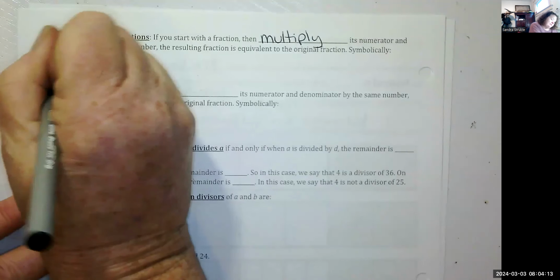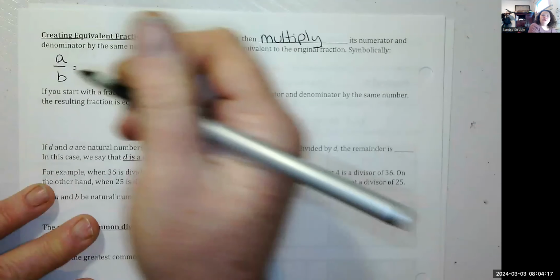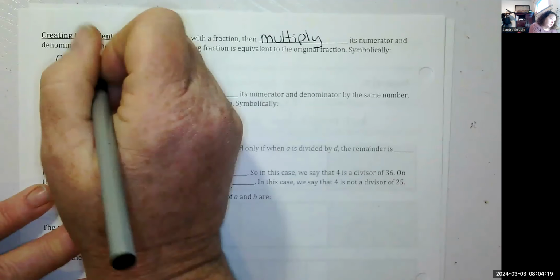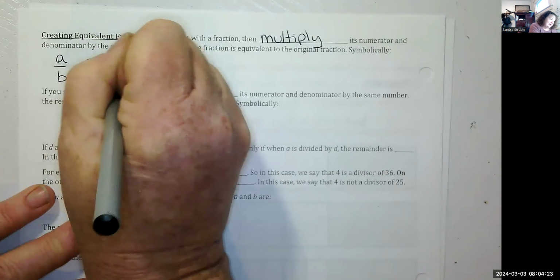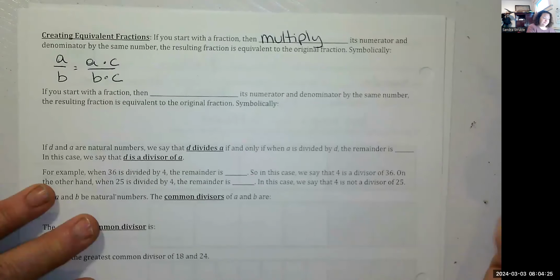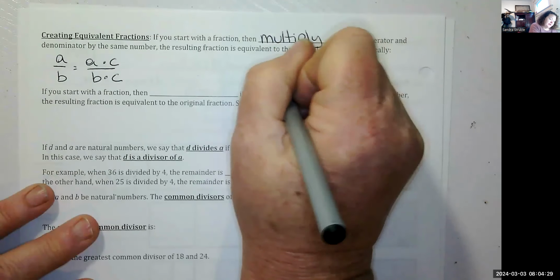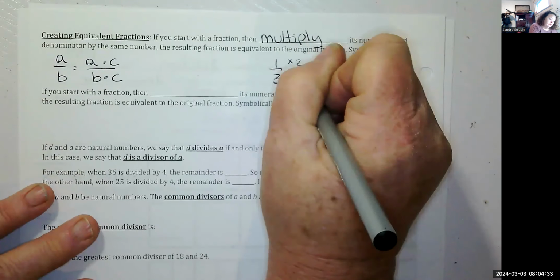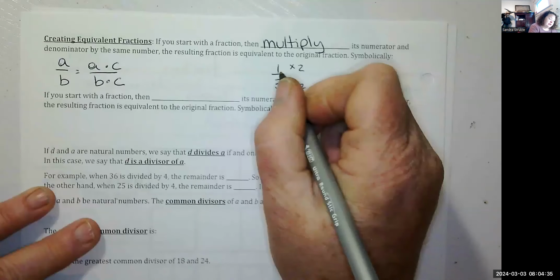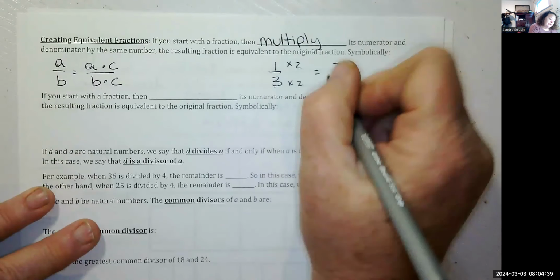So that means A divided by B. What we're doing is multiplying by a number divided by itself, so that creates a 1. So A times C over B times C. This creates an equivalent fraction. To show you what that looks like with numbers, if we took 1/3 and multiplied it by 2, A times C, 1 times 2 is 2, B times C, 3 times 2 is 6.